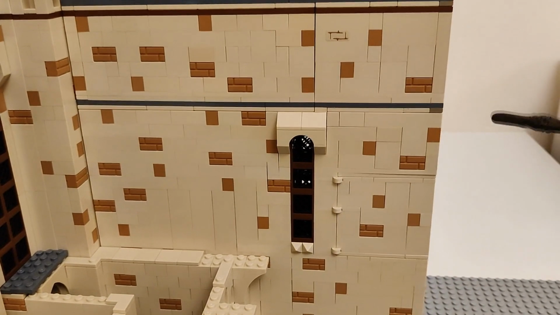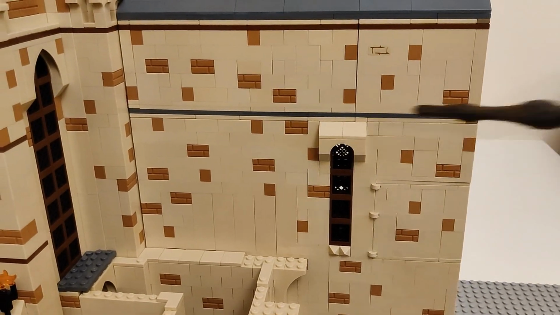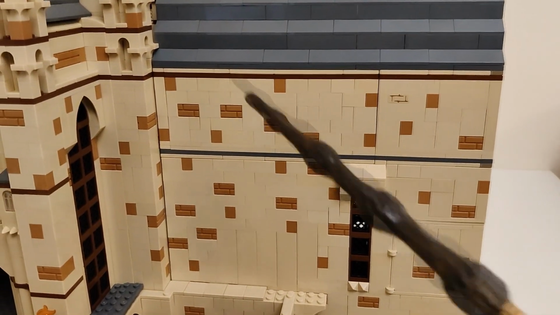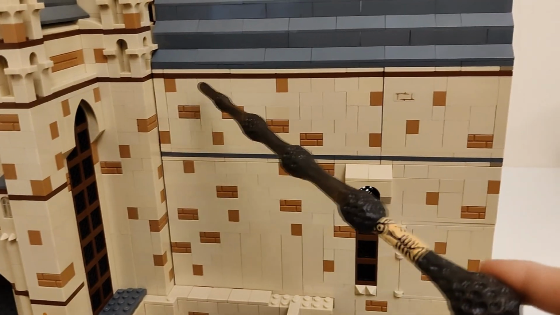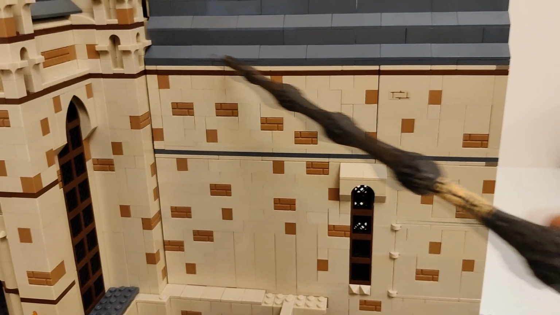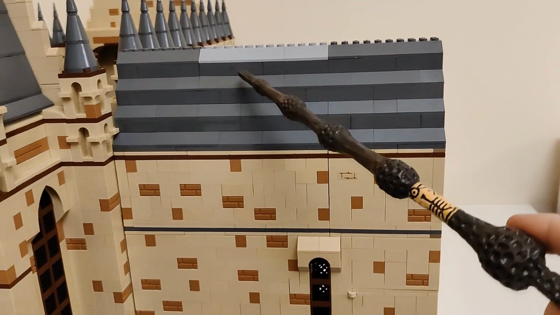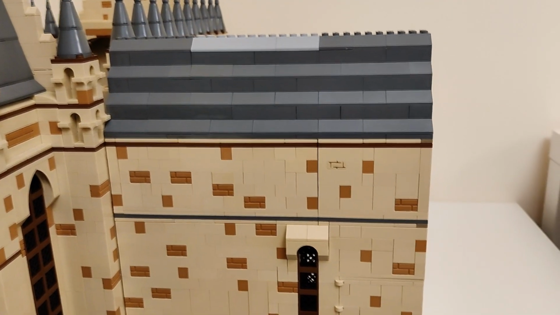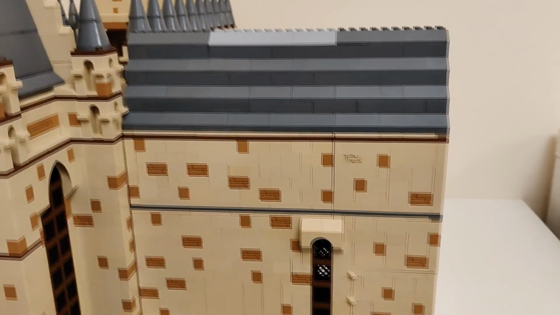So this will not really stick out. It will be kind of part of everything. And I've decided to extend this idea here with the reddish brown and this line here, so the roof kind of fits perfectly.